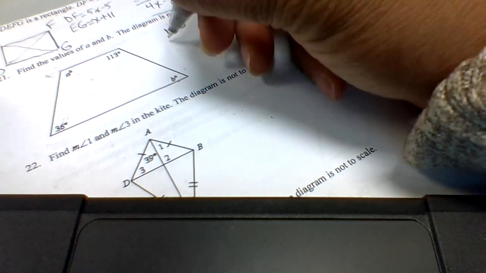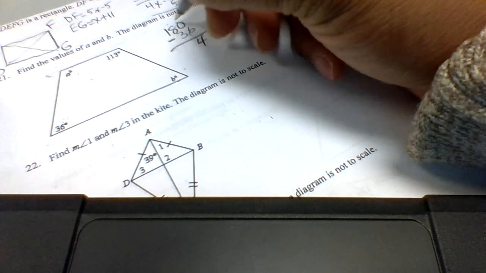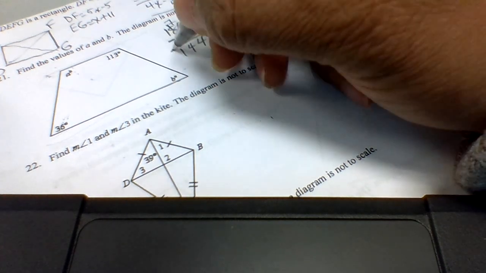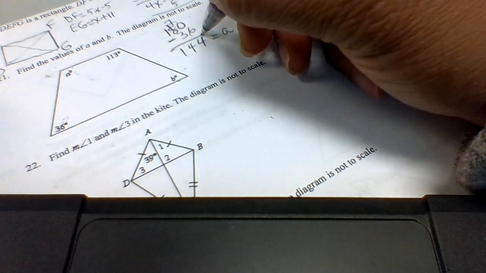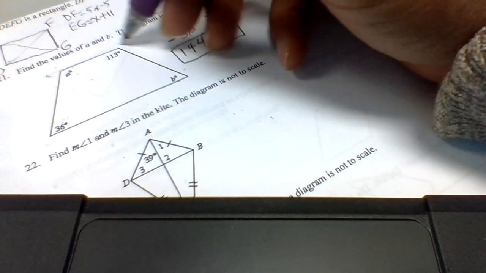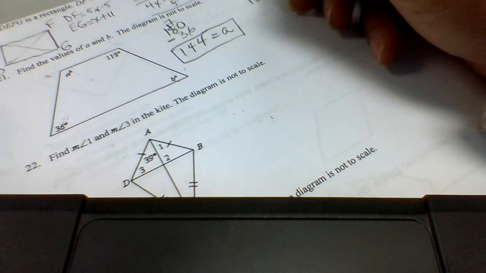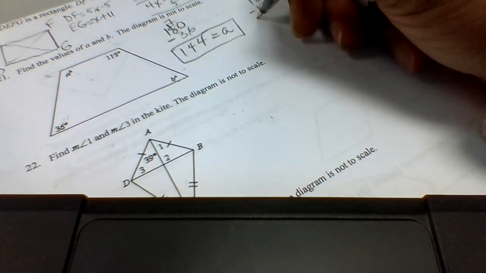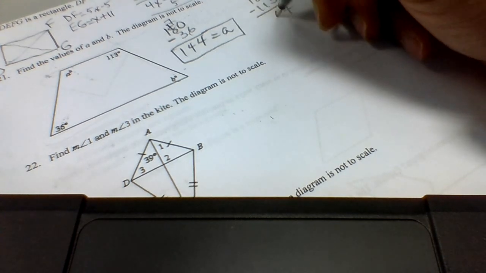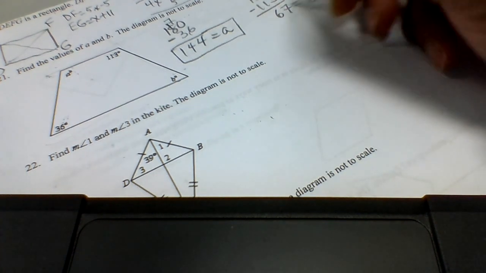So I'm going to take 180, subtract the 36 from it, 144. So angle A is equal to 144. Again, parallel lines cut by a transversal, same side interior. So 180 minus 113 is going to give me 67, which is equal to angle B.